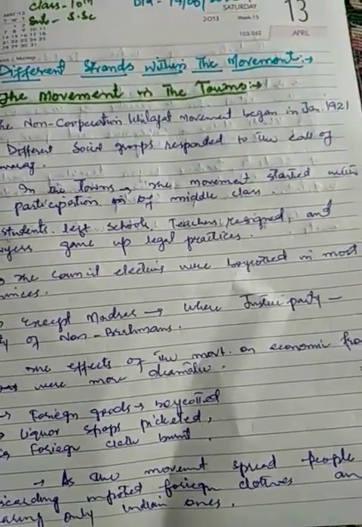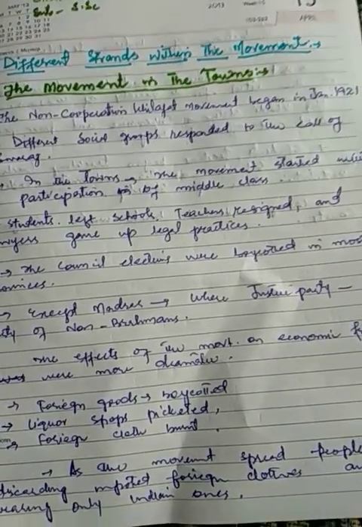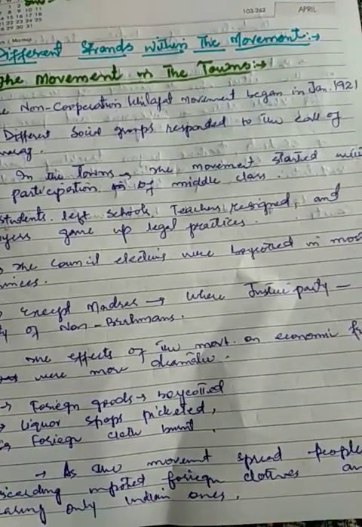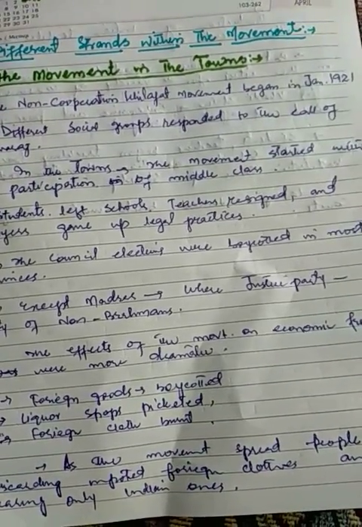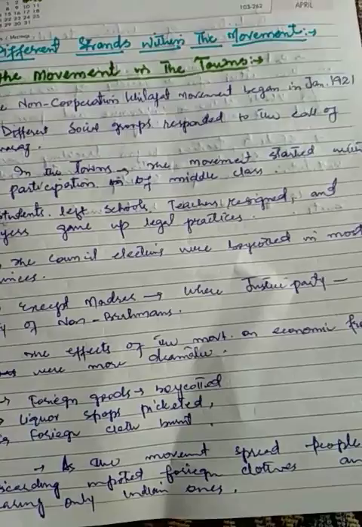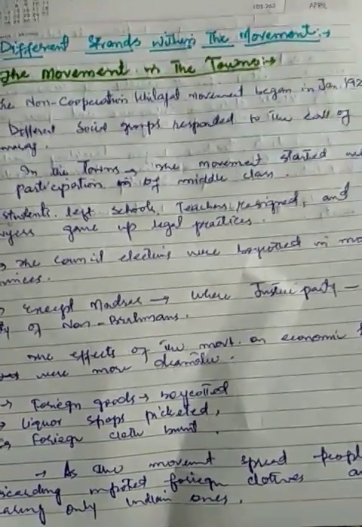So that was all about today's topic, that is, the different strands within the non-cooperation movement. We discussed what was the role of the people living in the towns, and how they responded to this movement which was started by Mahatma Gandhi in January 1921.